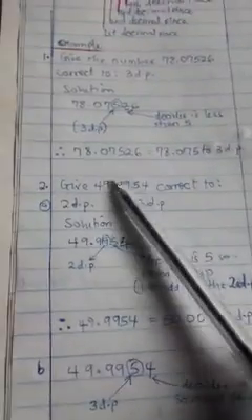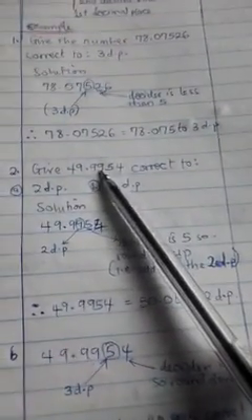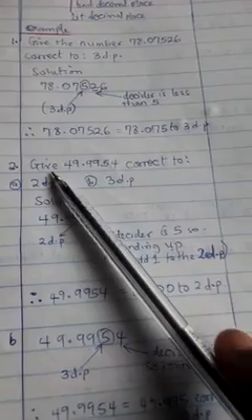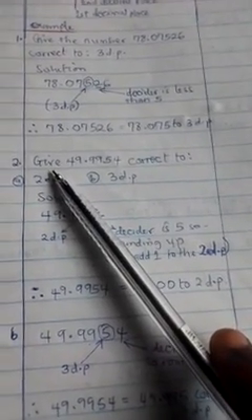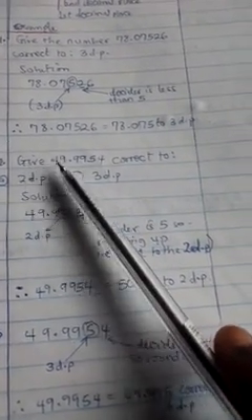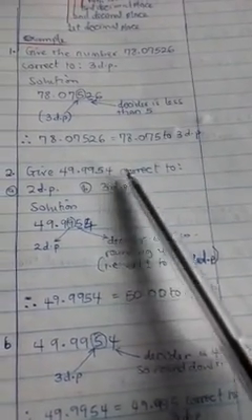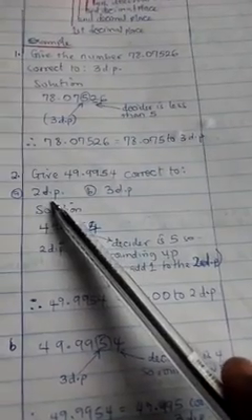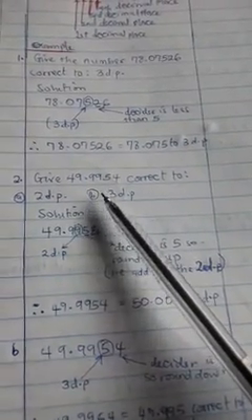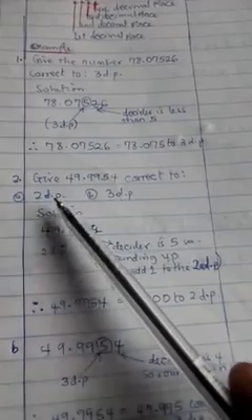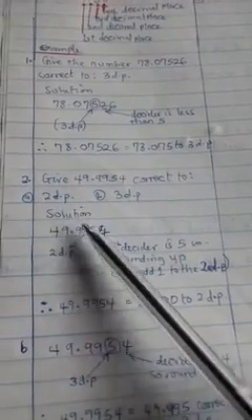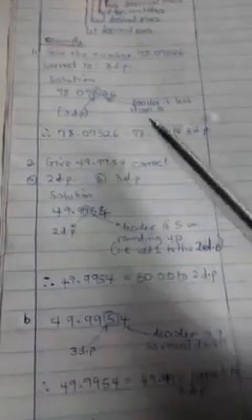Now let's go to the next one. The next one is a little bit different from the first one, which I want you to pay more attention to. You are given 49.9954 correct to 2 decimal places and 3 decimal places. This DP stands for decimal place. That is what DP stands for.